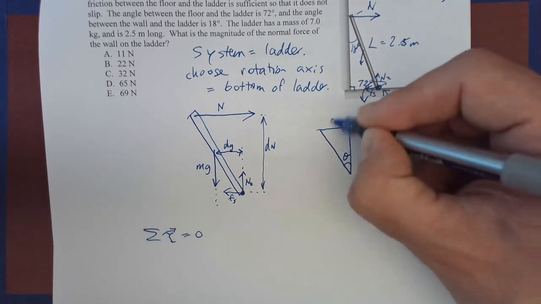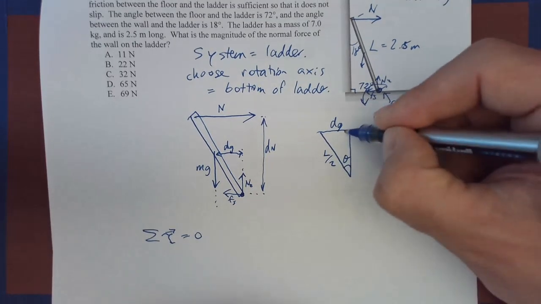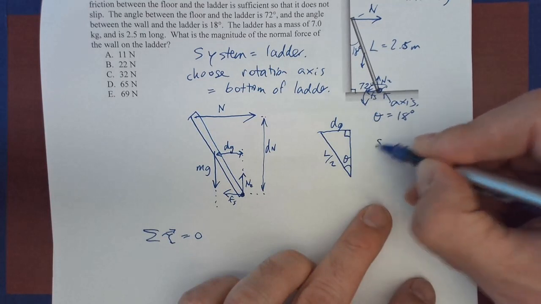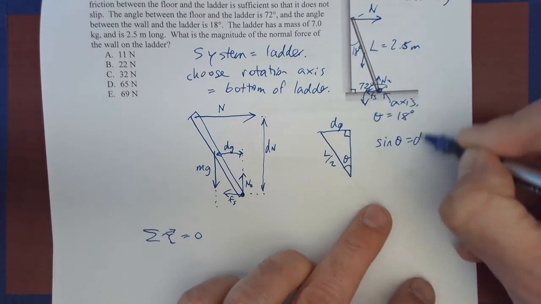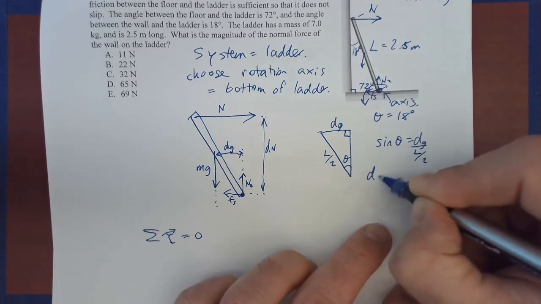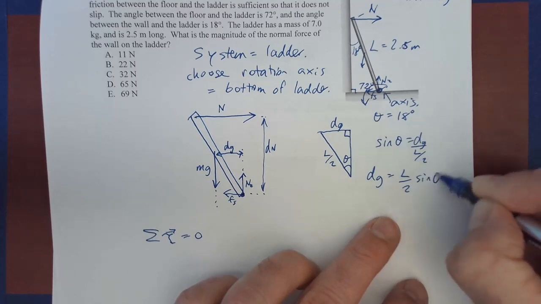Then this is dg, and this is L over 2, half the ladder length. So I think that I'm going to use sine theta as dg, lever arm of the gravity, divided by L over 2. So dg is equal to L over 2 sine of 18 degrees.